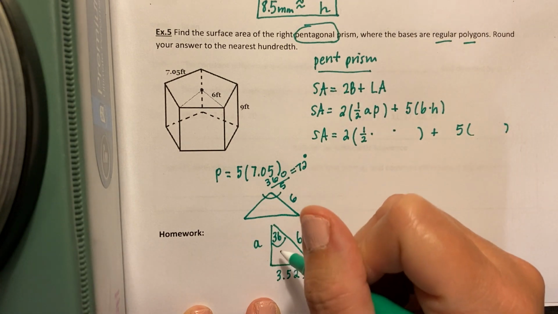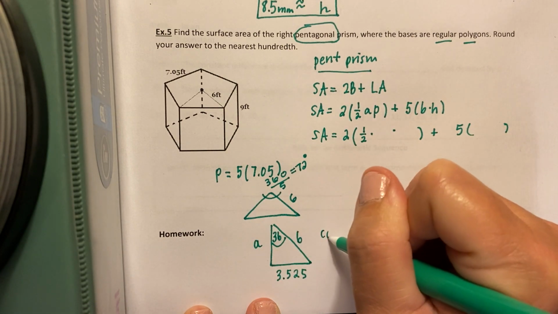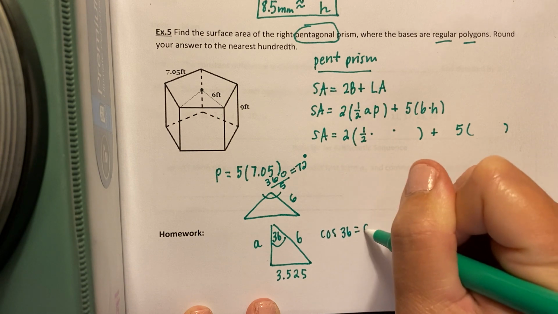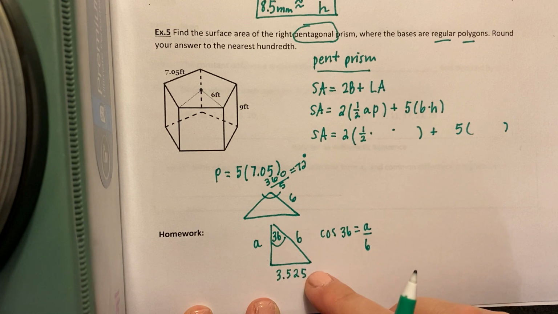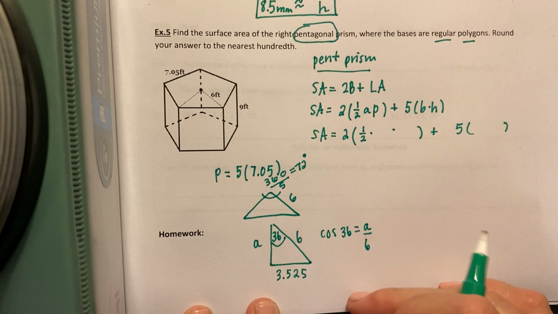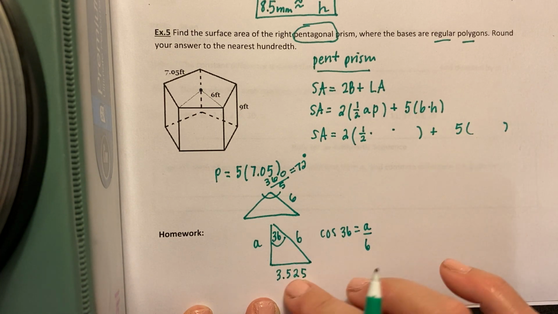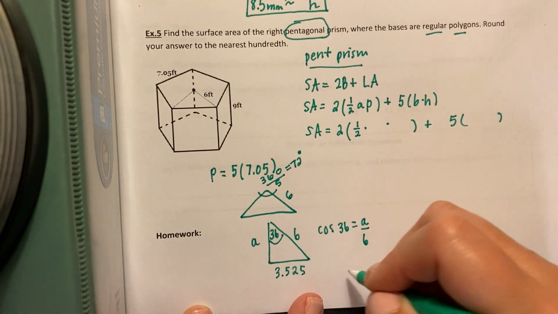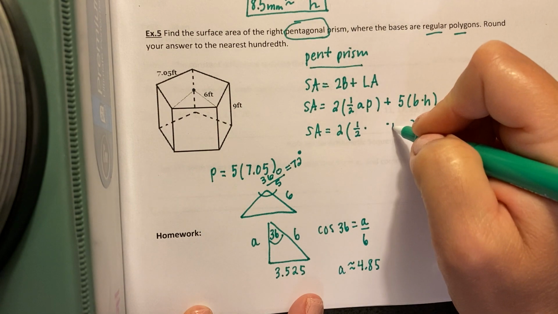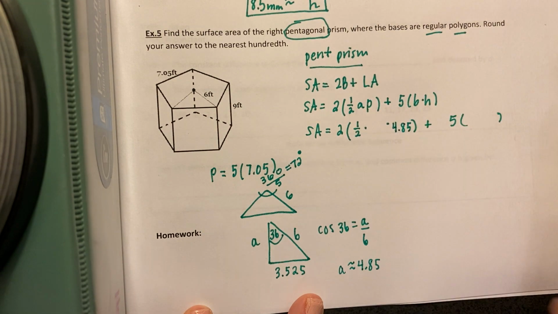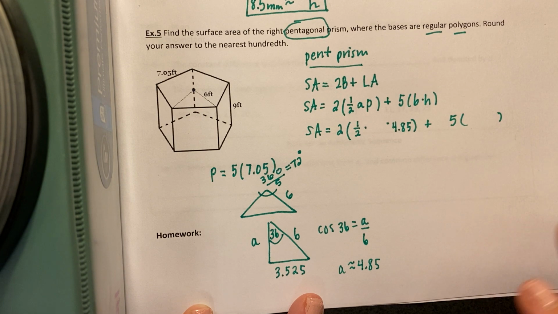I would probably have just maybe used cosine of 36 is a over 6. Some people might have used sine here, or even tangent. I mean, especially if you have all the numbers, okay? So I got a to be about 4.85. So that goes there. That's my apothem. And I think if you use Pythagorean theorem, it might be slightly different, which is not a big deal at all.